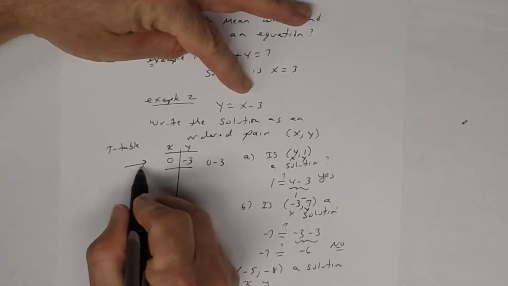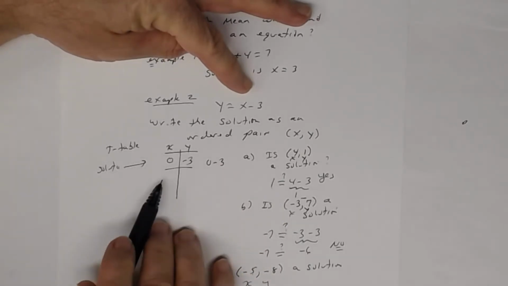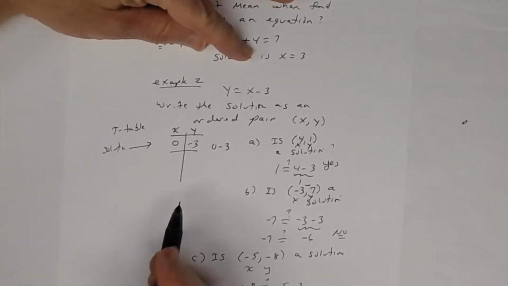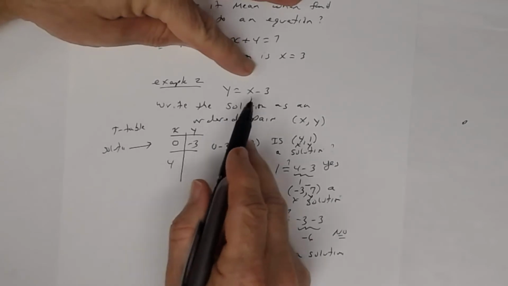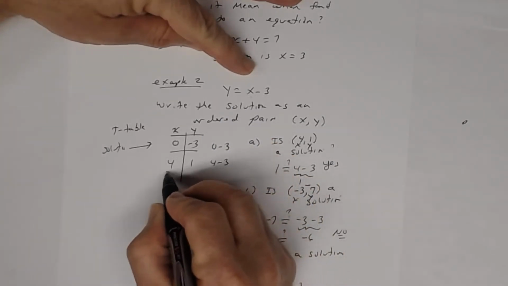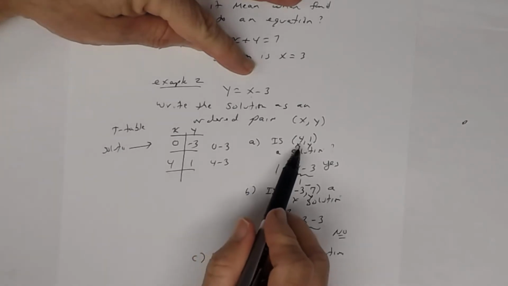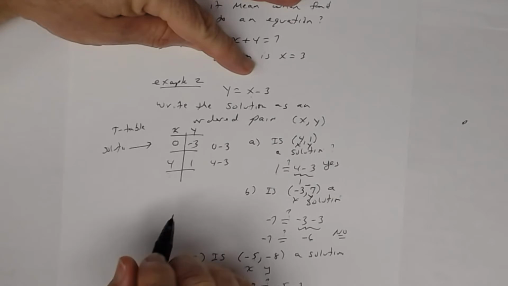So this is a solution. So this is a solution as well. So when x is 0, y is negative 3. If x is, let's say, 4, I get 4 minus 3, which is 1. That's a solution, which you already knew, right? Because I asked you that question earlier. Is (4, 1) a solution? And the answer is yes.